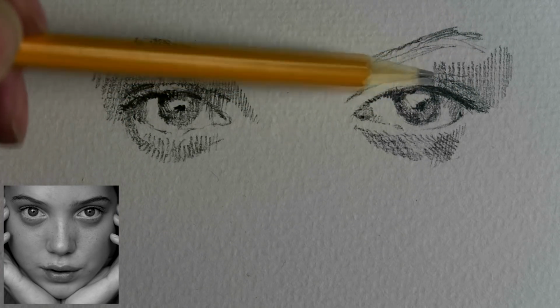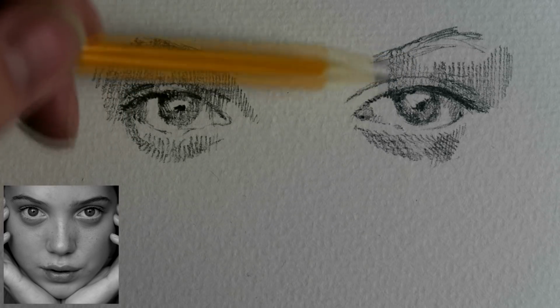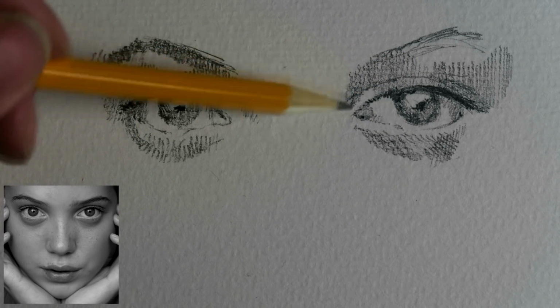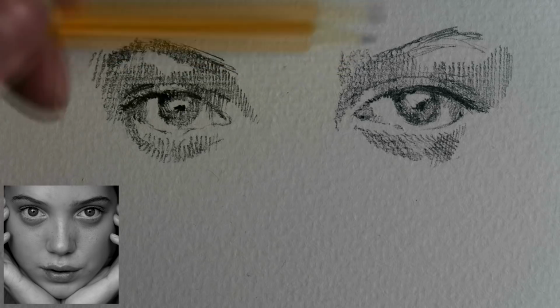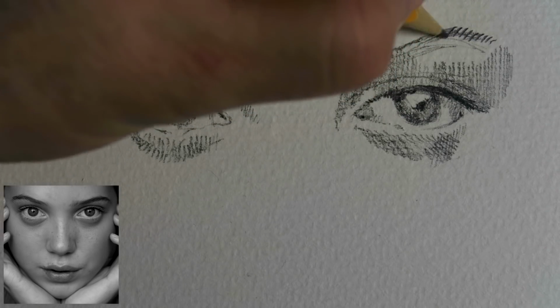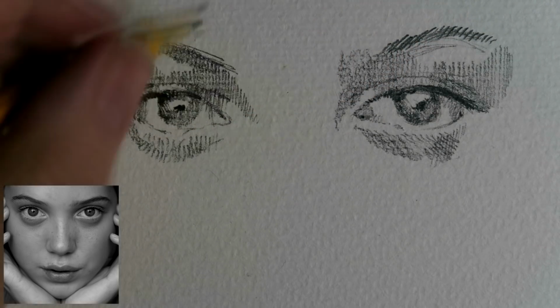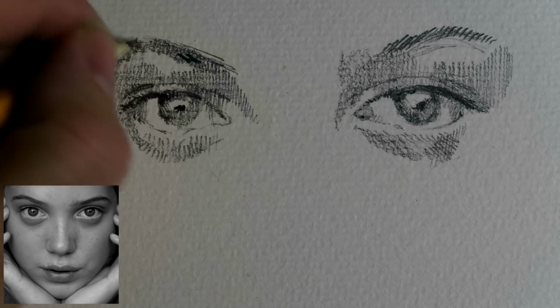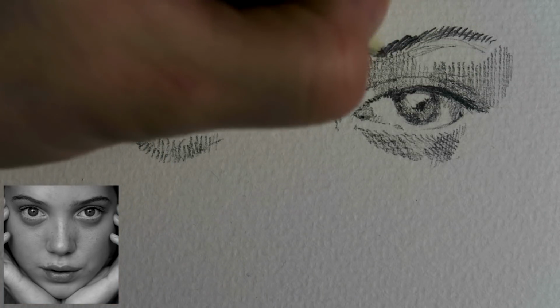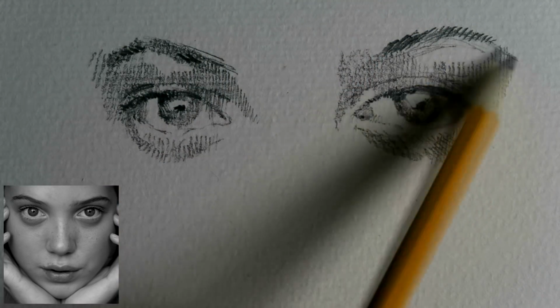And there's this balance between adding shadows and defining the face and leaving it minimalistic. If you go outside a certain area, you have to do the whole drawing that way.